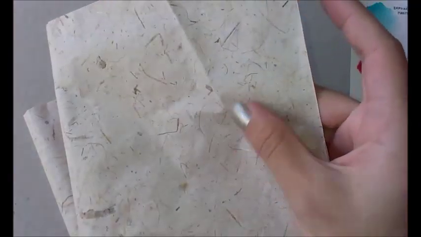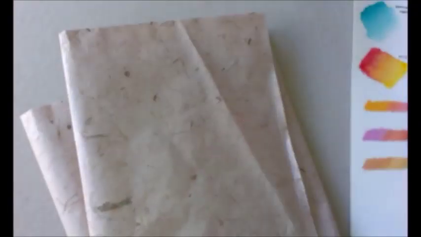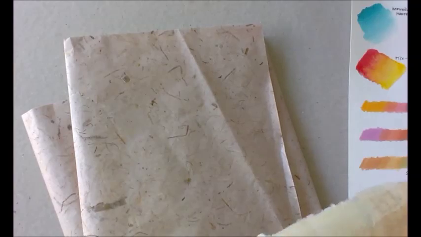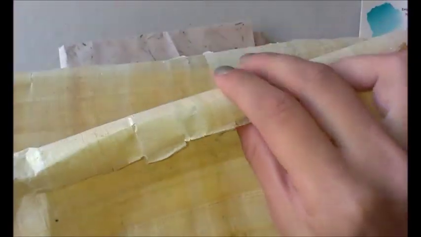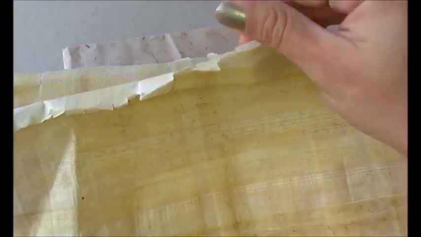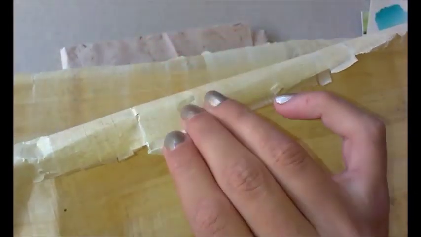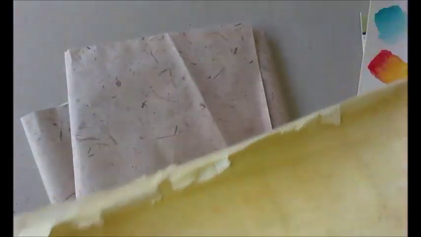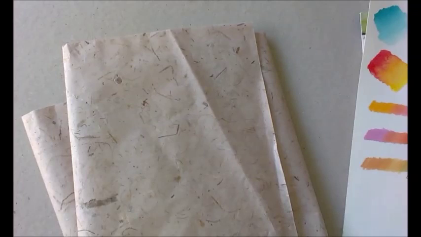It's even a bit damaged here, but you can see all the fibers in the paper. And here's another one that's made of banana. It's even noisy. You can see this paper, and this is all natural fiber, so it's very resistant. Okay, and let me put this here.